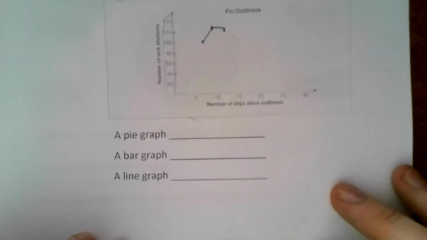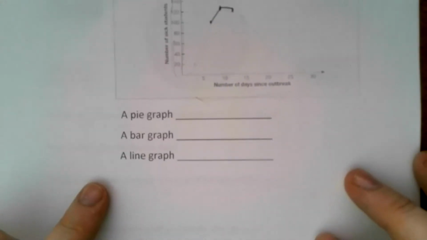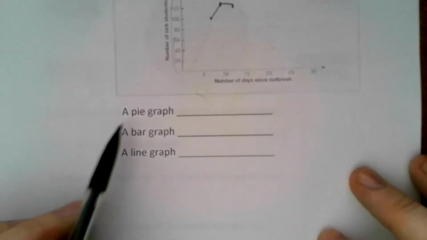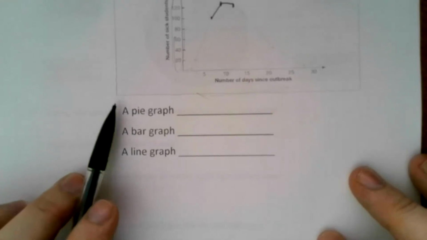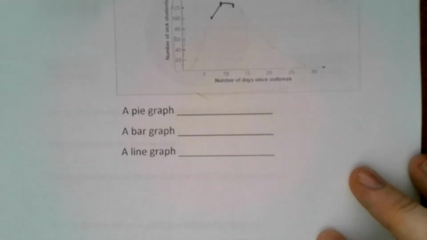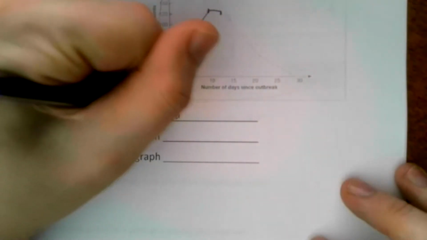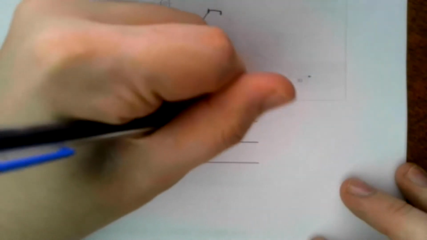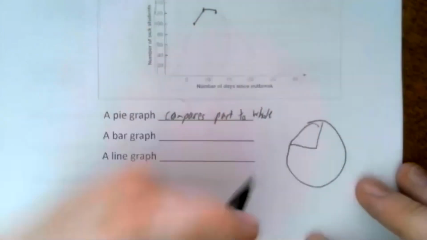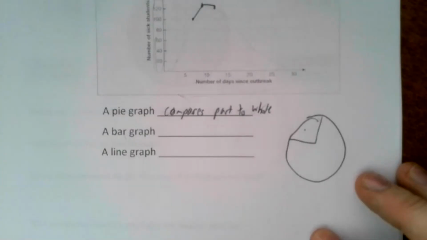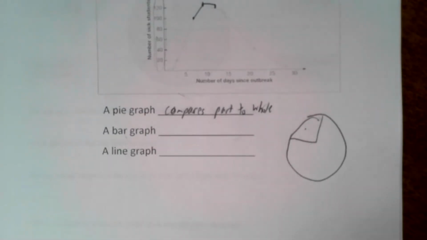All right, so we're going to summarize what we learned in this section by writing what each graph does. A pie graph compares parts to the whole. Because we're given a whole pie graph, and then maybe one slice, we compare that to the whole thing. So it compares parts to the whole.